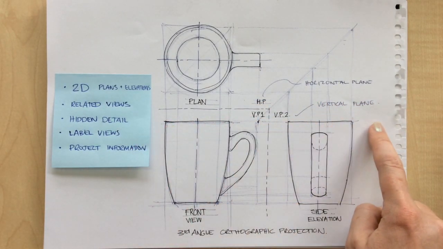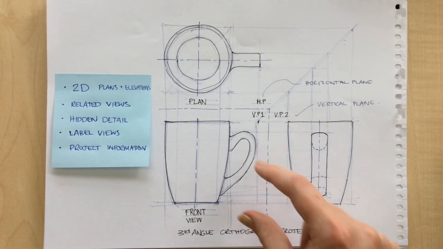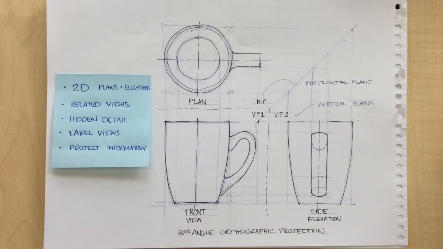The height, for example, matches up between the views, and that allows for the information in each view to be understood with greater clarity. So this, of course, is just a mug in an orthographic projection, and it is drawn in third angle orthographic projection.